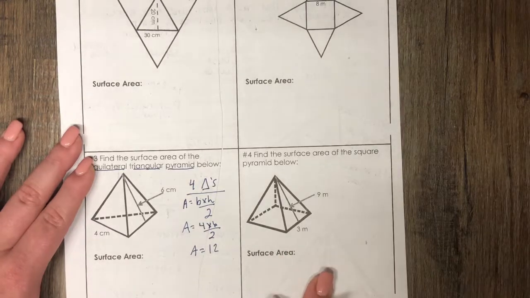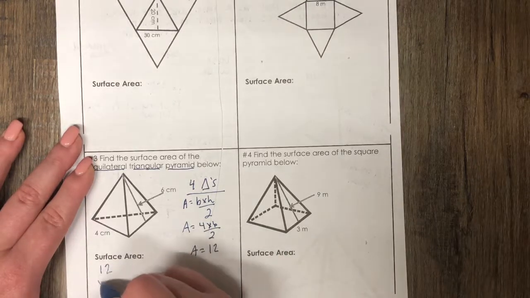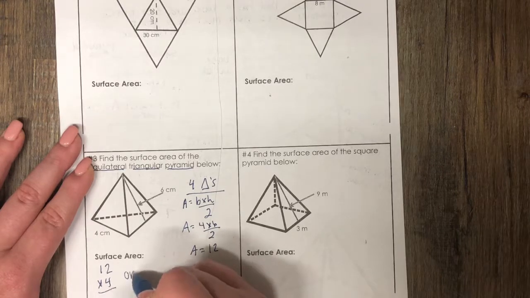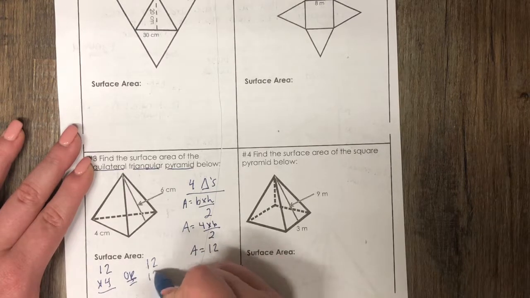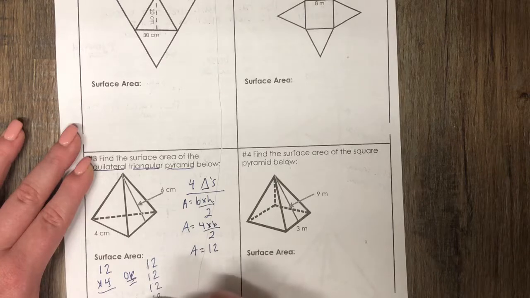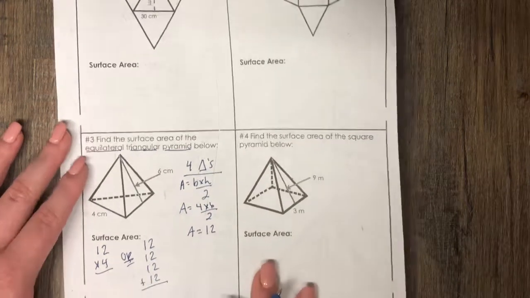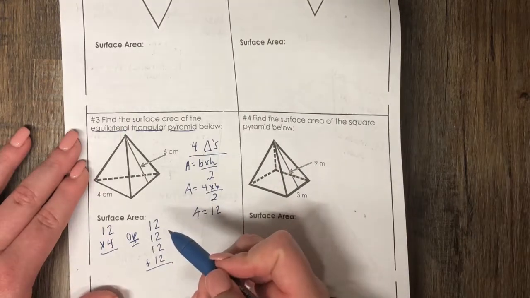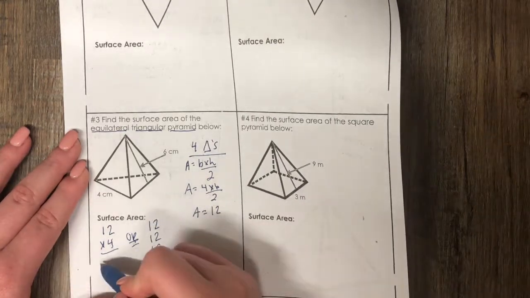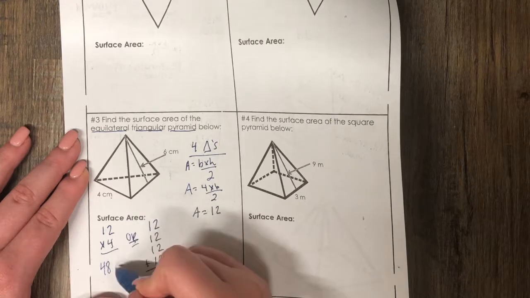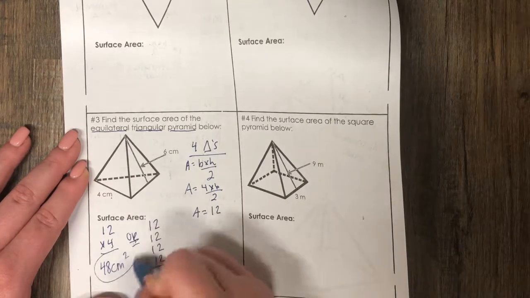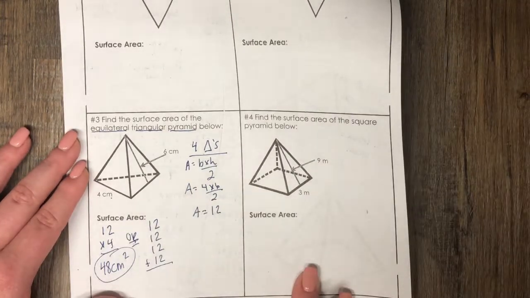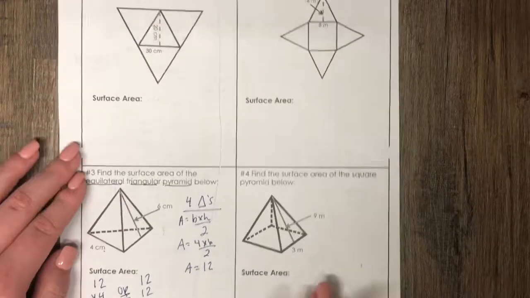And if you have 4 of them, you can say 12 times 4, or you can say 12 plus 12 plus 12 plus 12. They're the same thing. Okay? And that is 48, and then it's centimeters squared. And it's really that simple. So go ahead and work on the rest of these on your own.